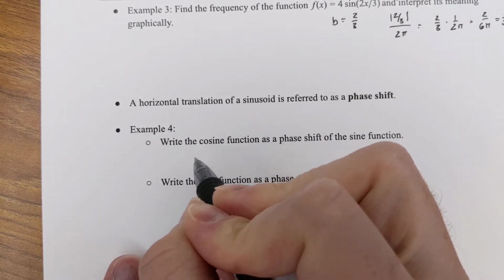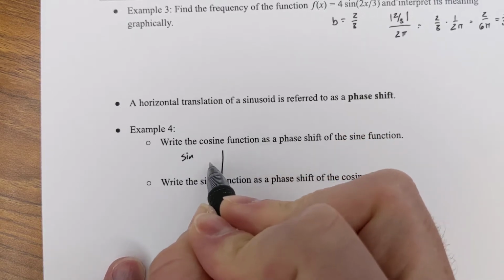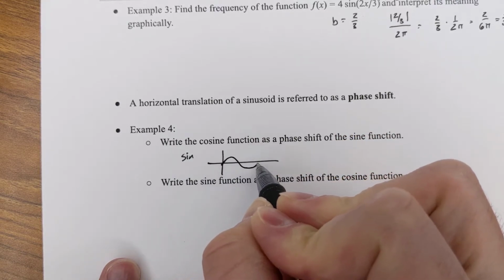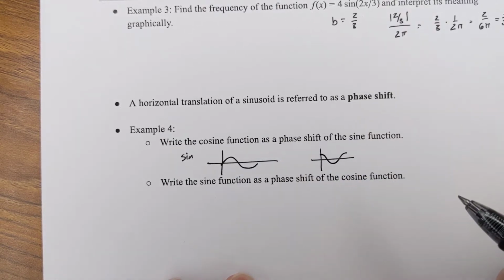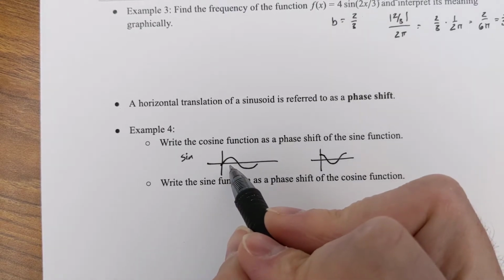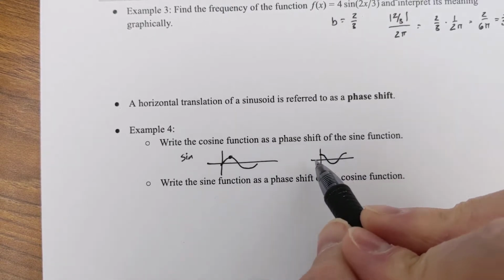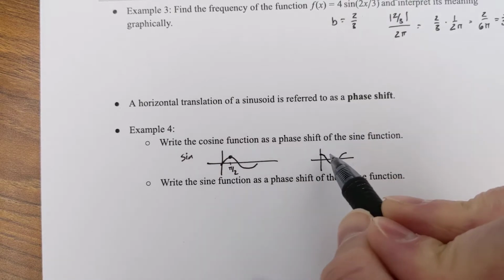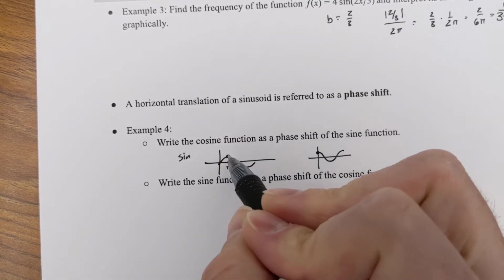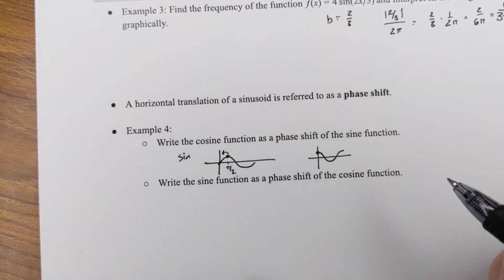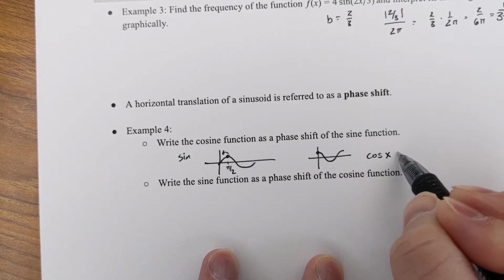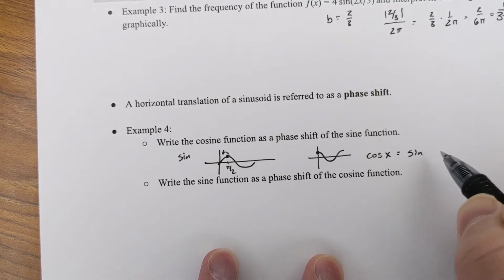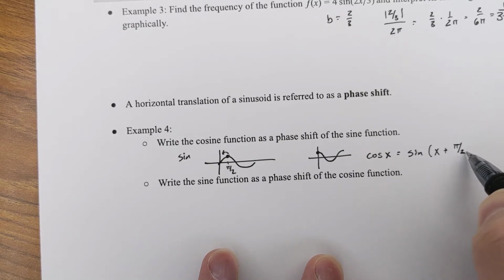So let's look at the sine function first. The sine function looks like this. The cosine function looks like this. If you notice, my peak is here, which is actually at pi over 2, and this one has its peak here at 0. So I need to move this point left pi over 2 units. So the cosine is the same thing as the sine function, shifted left pi over 2.